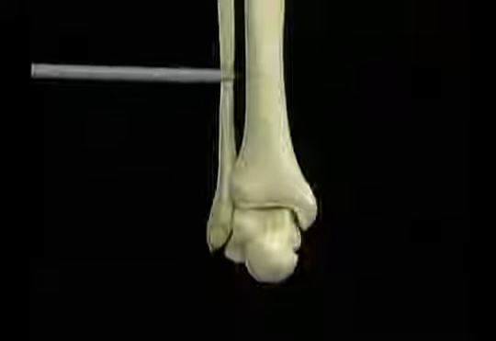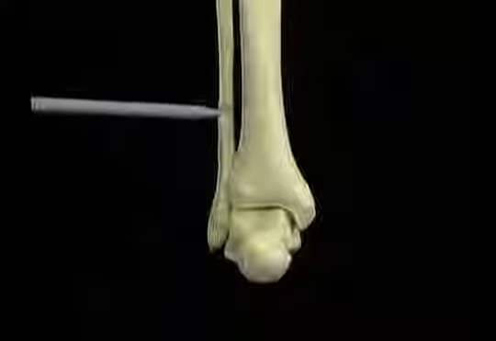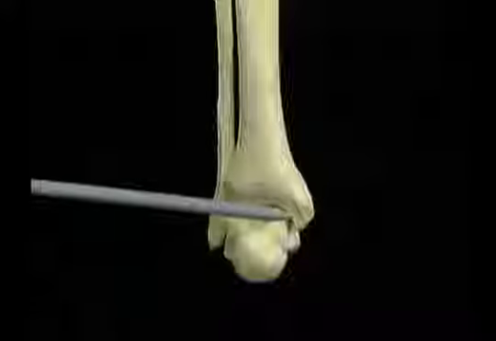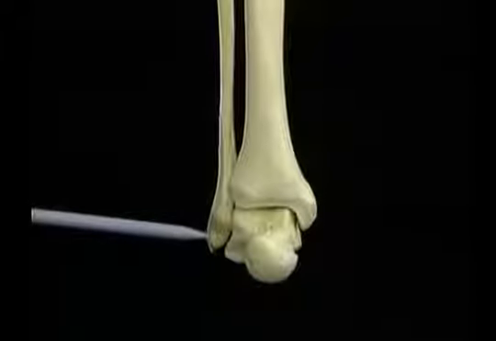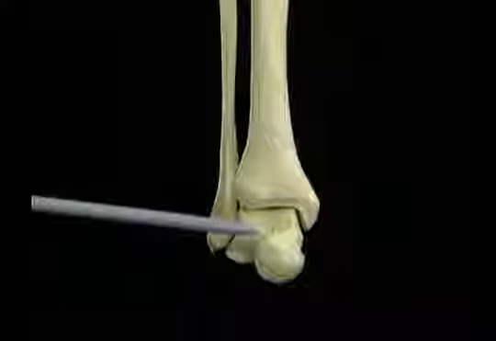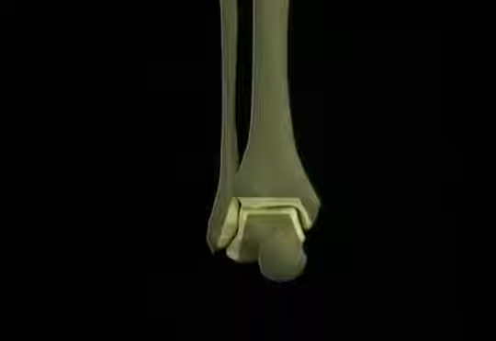Then we'll move on to look at the muscles of the leg. Here's the tibia, the fibula, the medial malleolus, the lateral malleolus, the talus, and the ankle joint.